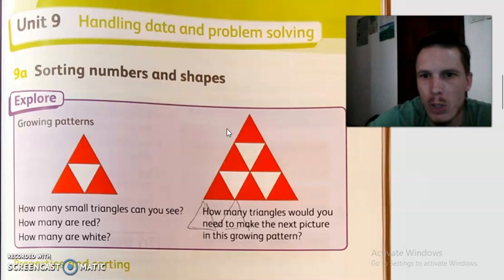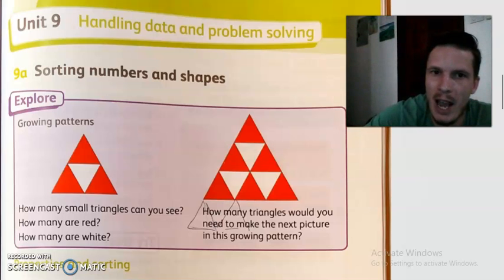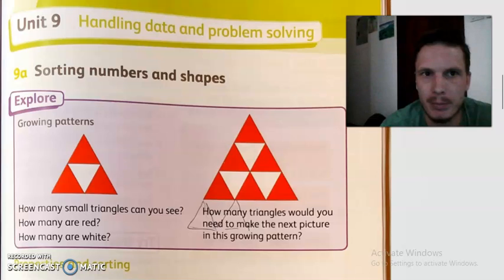How many triangles would you need to make the next picture in this growing pattern? How many red triangles would there be in the next shape? How many white triangles would there be in the next shape? If we were to continue with this growing pattern, how many triangles would there be in total in the 10th shape? So have a think about that.